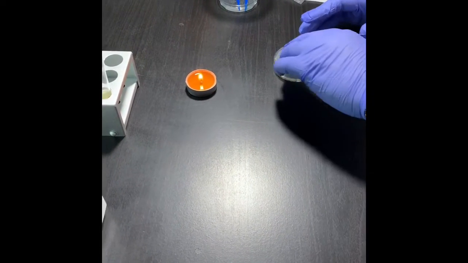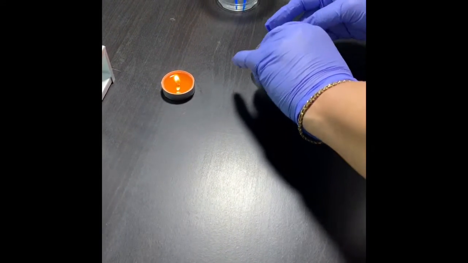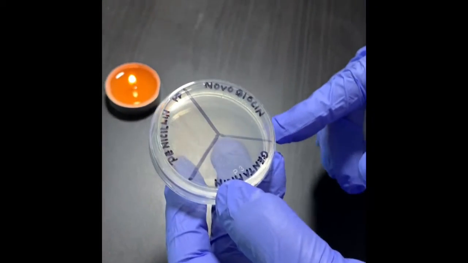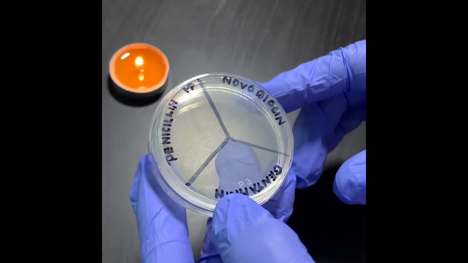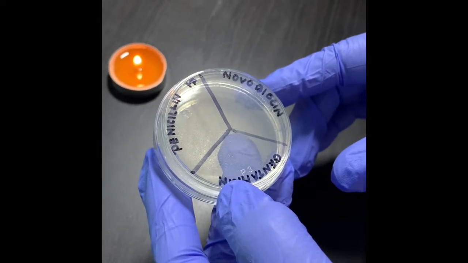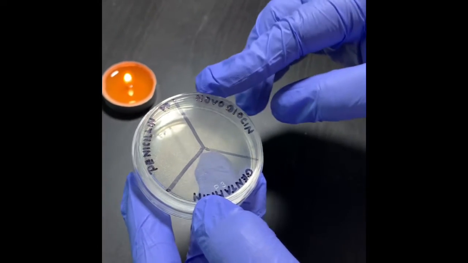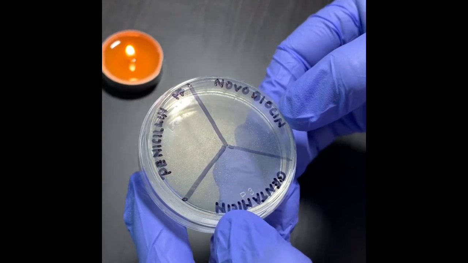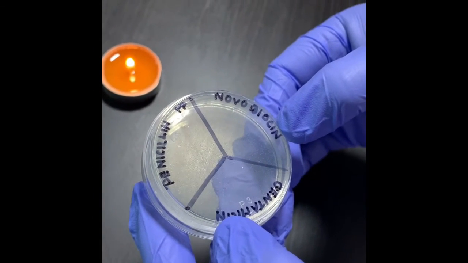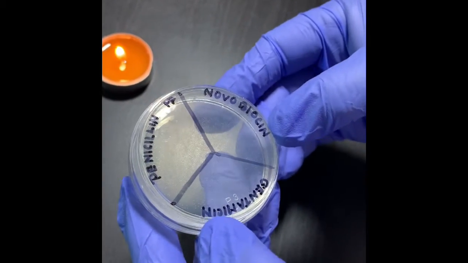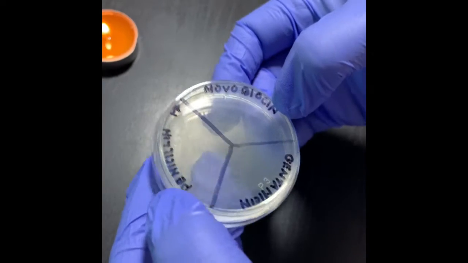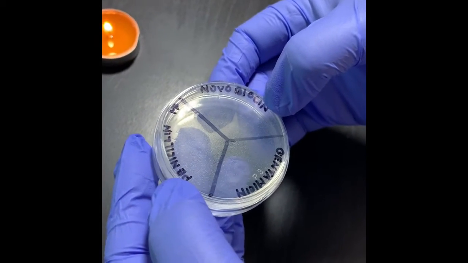For that I have taken this agar plate and made 3 quadrants, and I already labeled them. If you have seen the labeling at the edge, one section is novobiocin, another is gentamicin, and in the last section I marked penicillin.